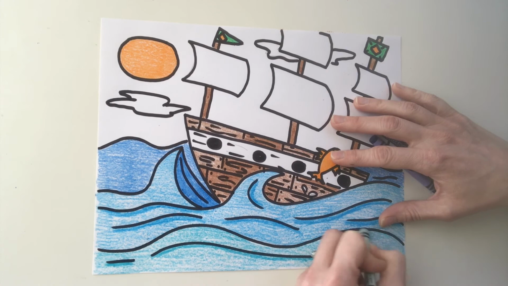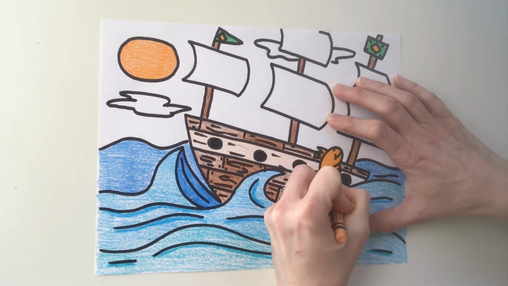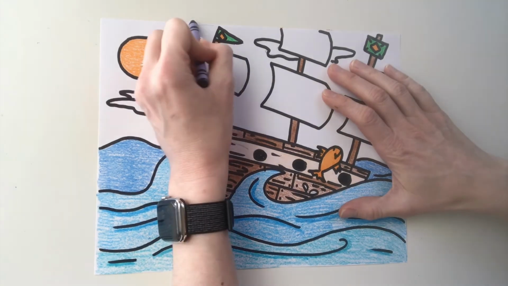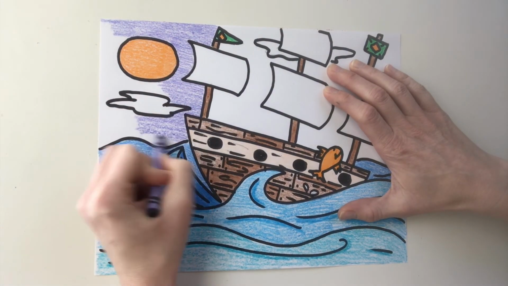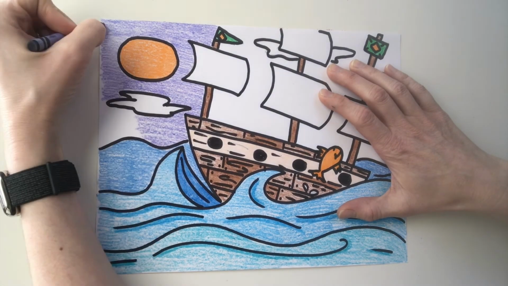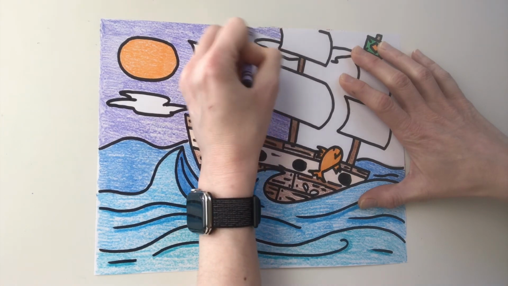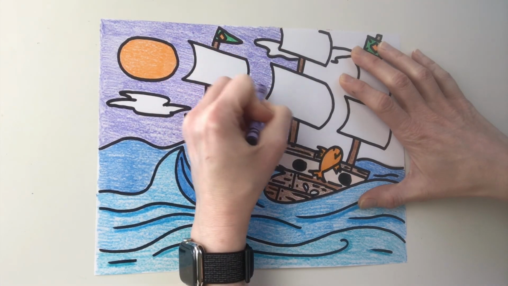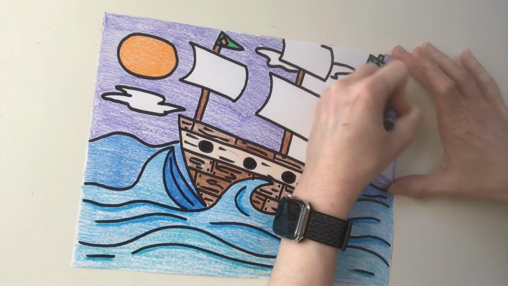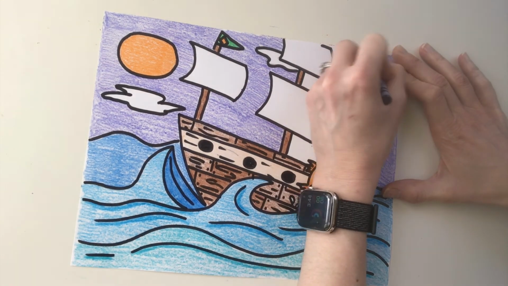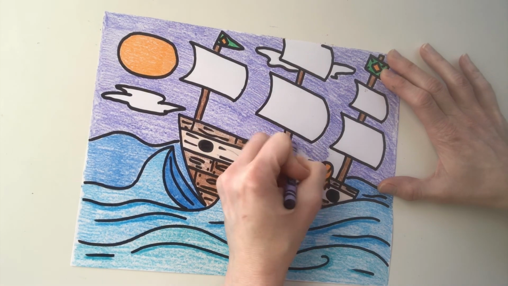And remember, if you get out of the lines, no big deal. Just keep going and stick with it. By the end, you probably won't even notice. Now, when I color my sky in, I need to go carefully around all the things that are in front. So I'm really taking my time and going slowly between those shapes. I know it looks fast here, but when I was coloring in real time, I was going slow and steady. Once you have it finished, it's going to be a beautiful picture.